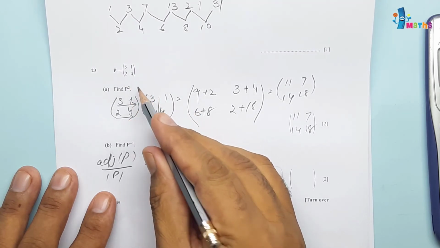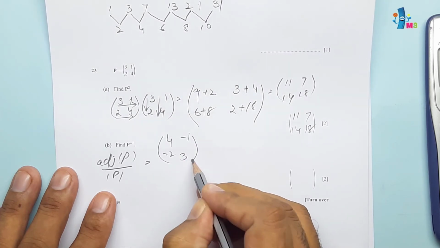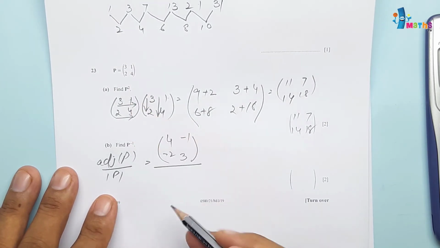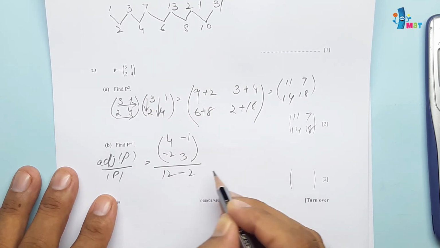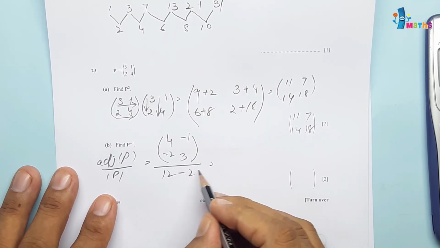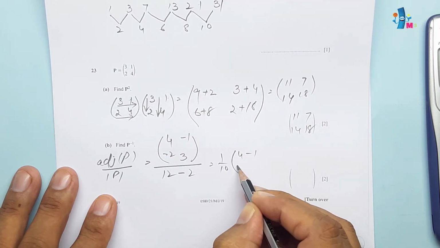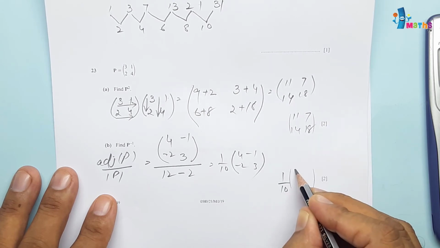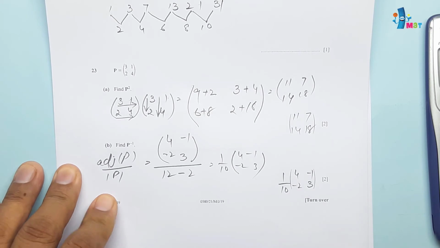We have switched the location, and changed the sign of the others, so minus 1 and minus 2, over mod P. Mod will be 3 into 4 will be 12, minus 2 into 1 will be 2, so 10. So we write here 1 over 10, this will be 4, this will be minus 1, this will be minus 2, and this will be 3.